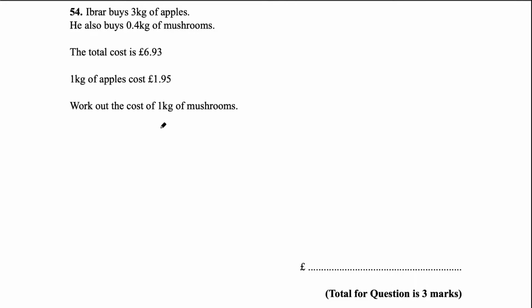So anyways, question 54 says Ibra buys 3 kilograms of apples. He also buys 0.4 kilograms of mushrooms. The total cost is £6.93. 1 kilogram of apples costs £1.95. Work out the cost of 1 kilogram of mushrooms.